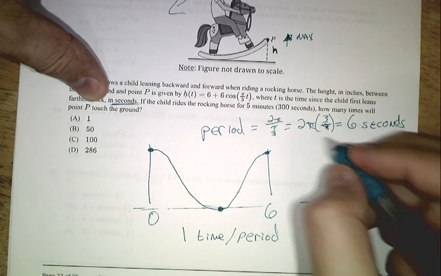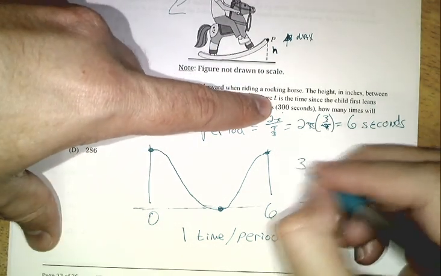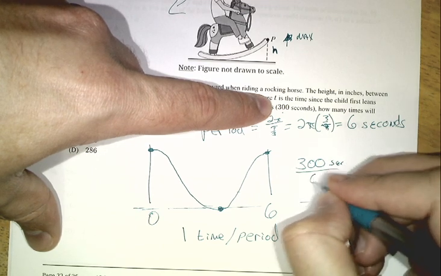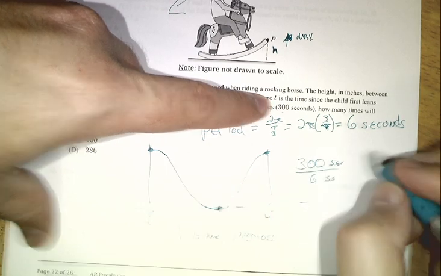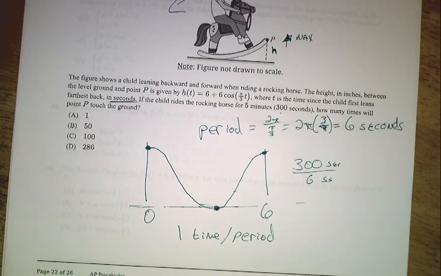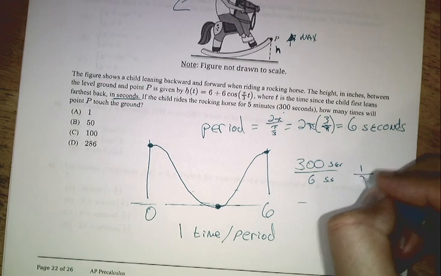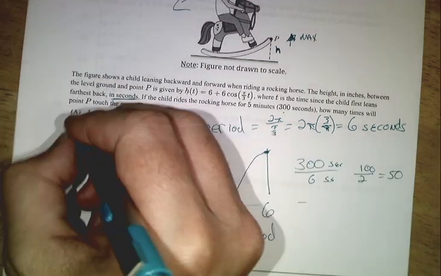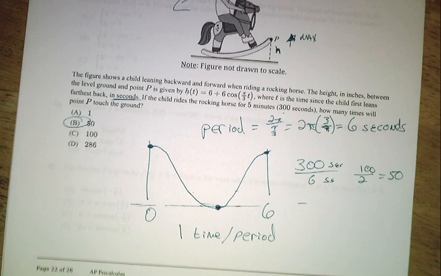So how many periods happen in 300 seconds? So in 300 seconds, divided by 6, this is going to end up being 30 divided by 6... well, 300 divided by 6 is 50. This should happen 50 times. Always draw your pictures. Pictures are so awesome.